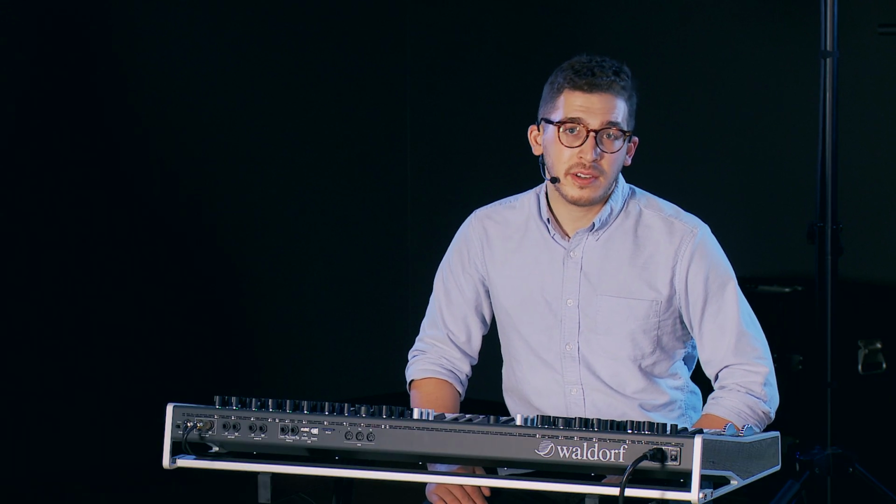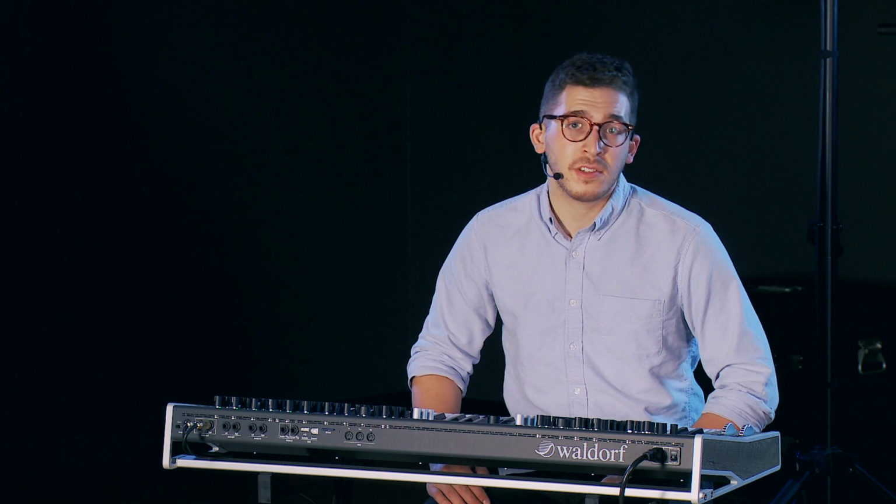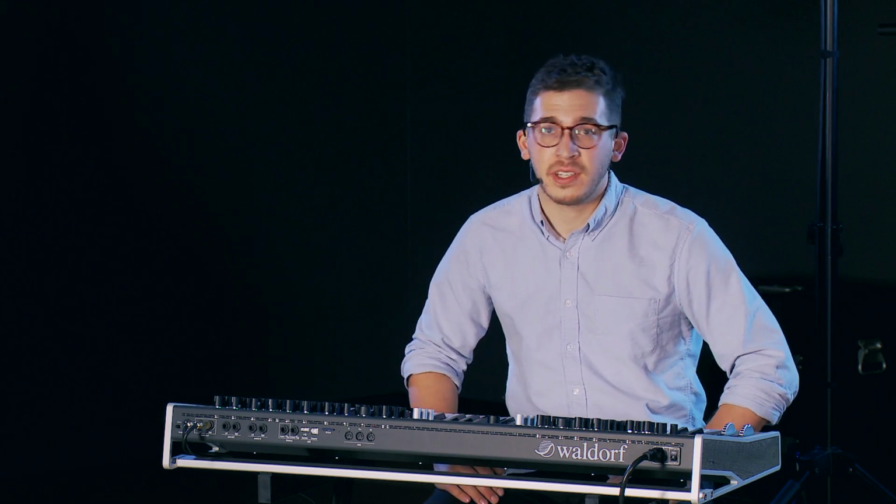In the routing screen, you'll notice 5 separate effects engines that can be routed to either of the 2 timbres that are currently loaded on Quantum. And those timbres can be either splits or layers or any number of different configurations.